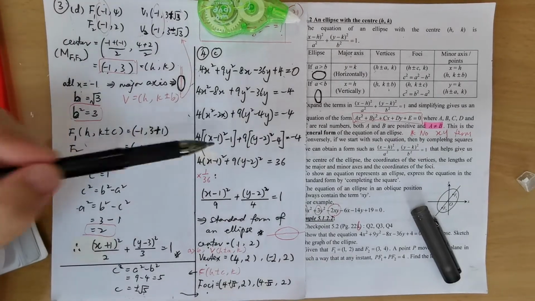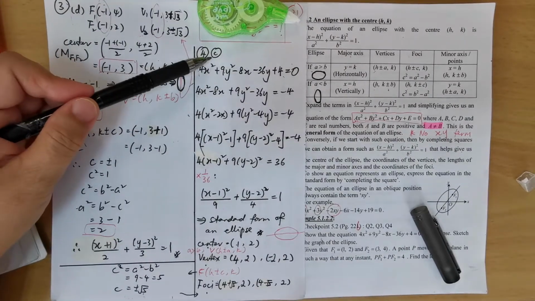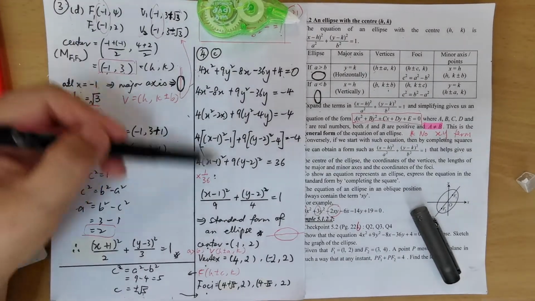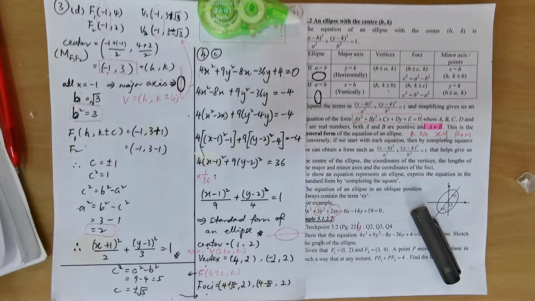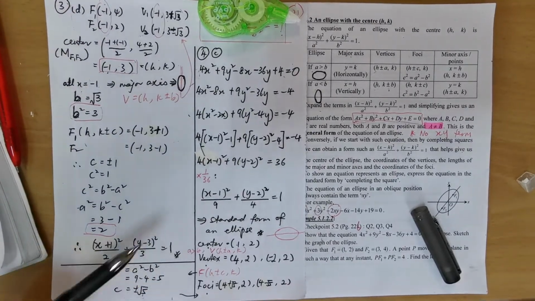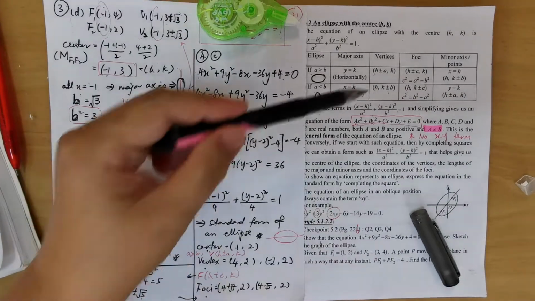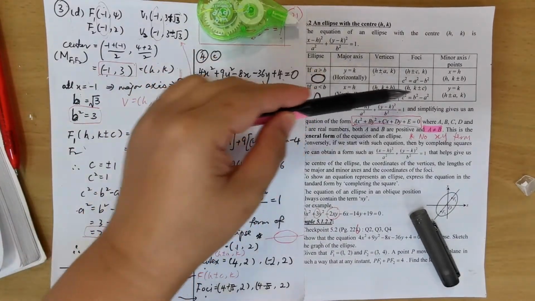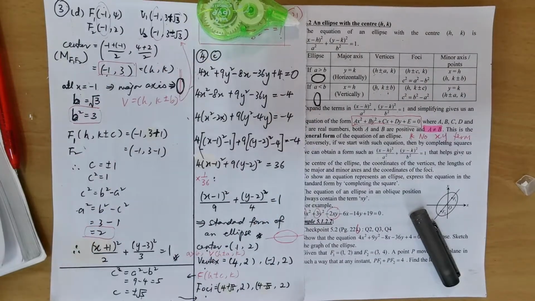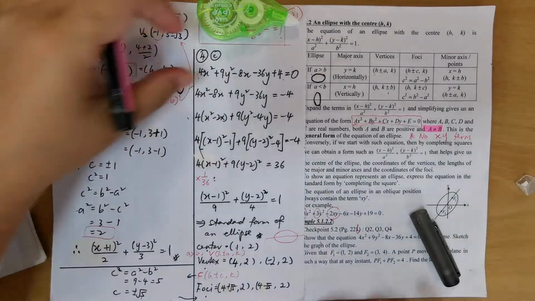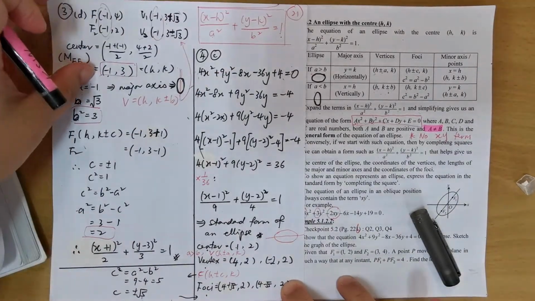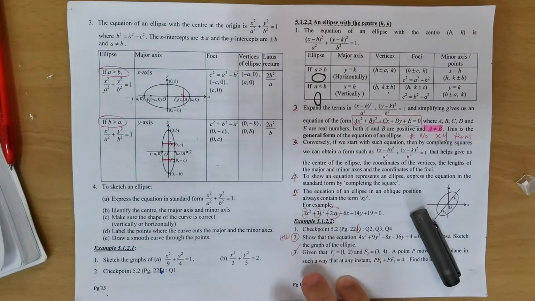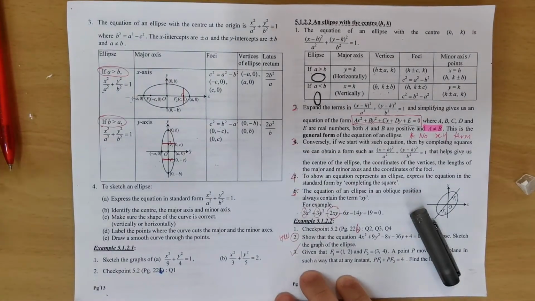Okay, so this is question 4. So I have discussed C. Either you do it as homework and follow the same steps, then you will get it. Only when it comes to vertices and foci, please refer to this table. Alright, so these are the questions in your textbook. Now we will see some extra questions.